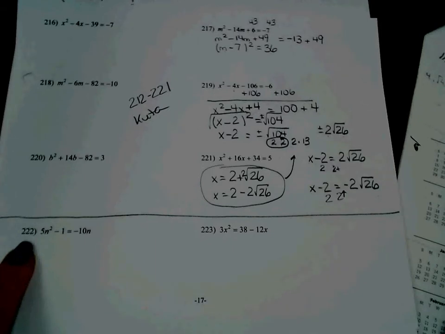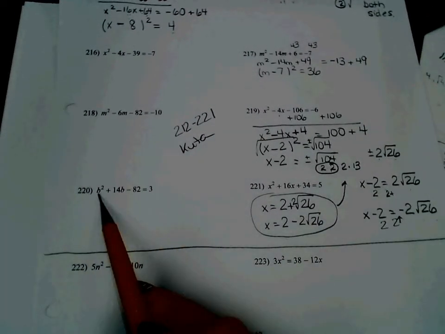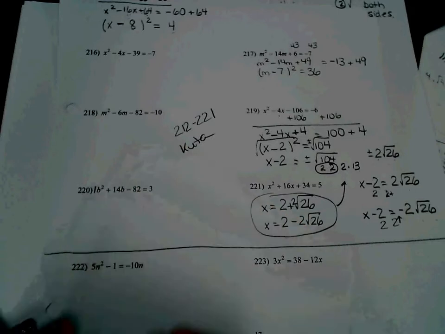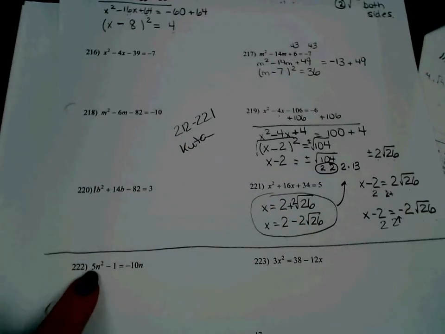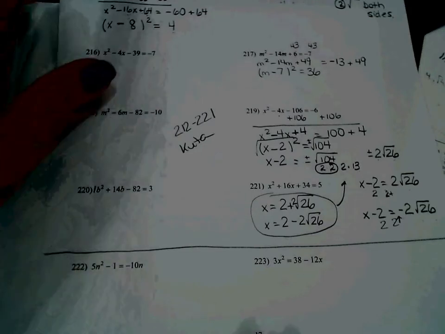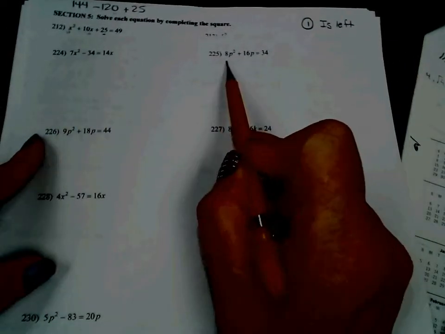222. Now, if you notice, I'm just going to point at 2 problems. The squared thing has a coefficient of 1 up here. You see it? On 222, the squared thing has a coefficient of 5. A coefficient of 3. When we go to the next page, a coefficient of 7, a coefficient of 8, a coefficient of 9. So today the lesson that I'm teaching you is how you do completing the square when the coefficient is not 1. And we're going to start with problem 222.